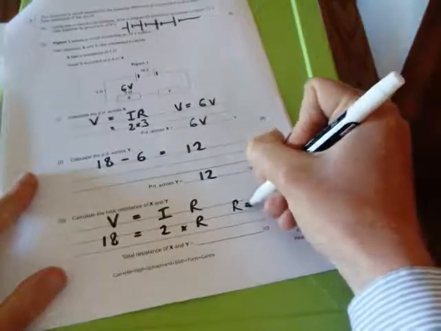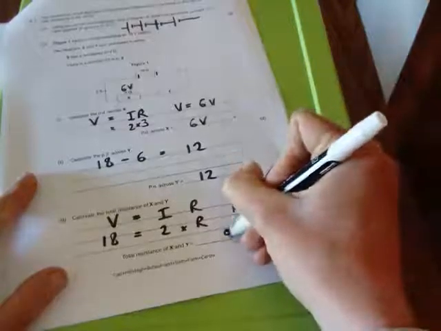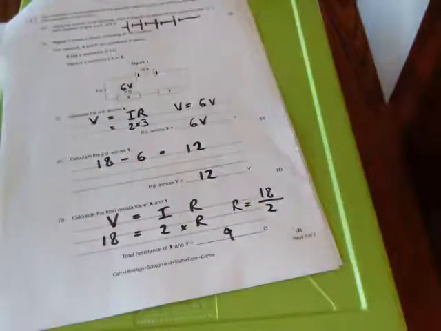Therefore, R equals 18 divided by 2. Total resistance in that circuit, 9 ohms. Well done if you got that. So each of these has been 2, 2, 2, and 2. The question continues though.